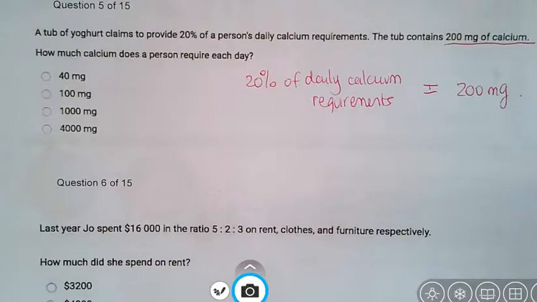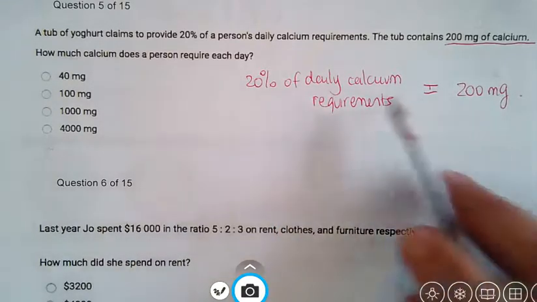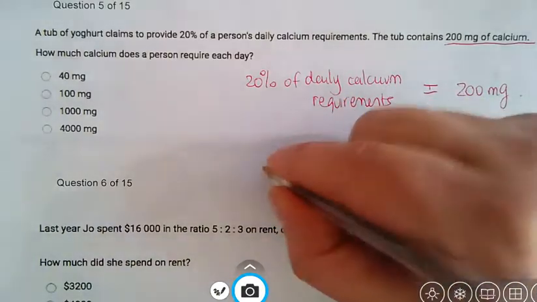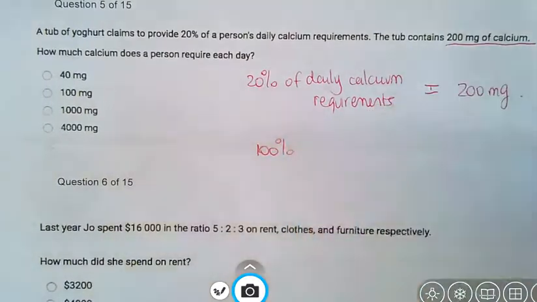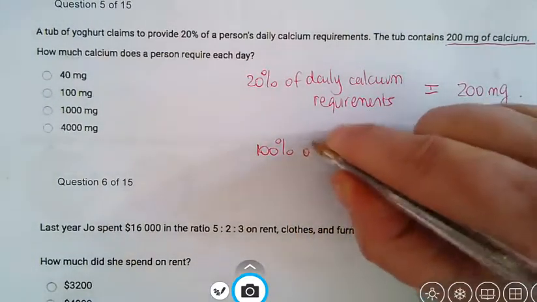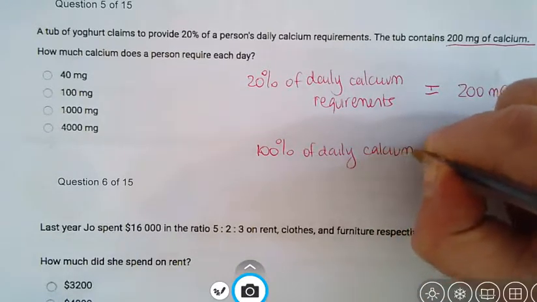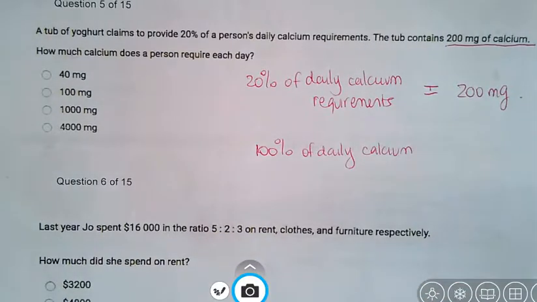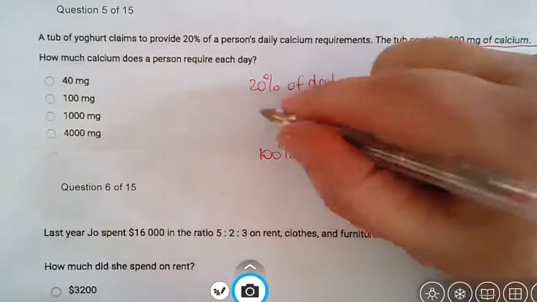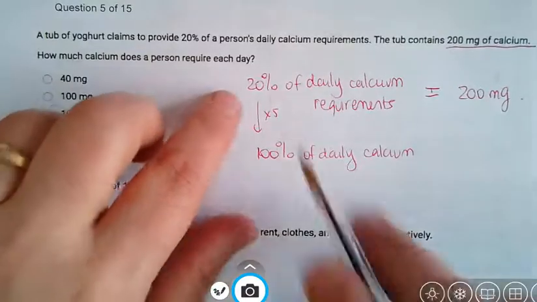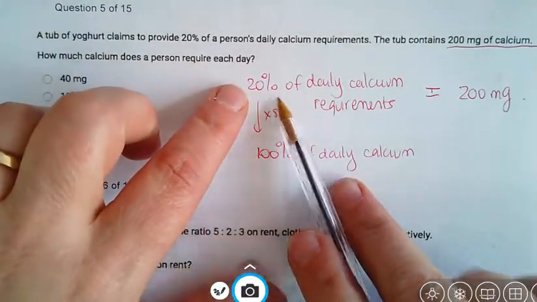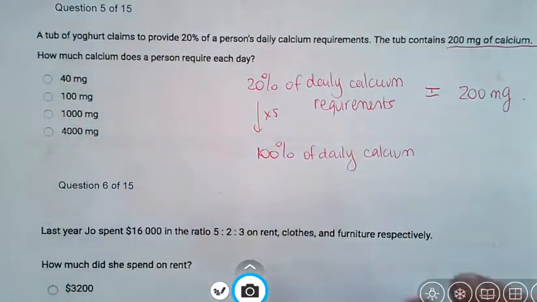So what do you think I do? If 20% of your daily requirements is 200 milligrams, how do I work out what 100% of your daily requirements are? You times it by 5. So 20 and another 20 and another 20, 20, 40, 60, 80, 100. If I do that 5 times, I would end up with everything I need, 100%.